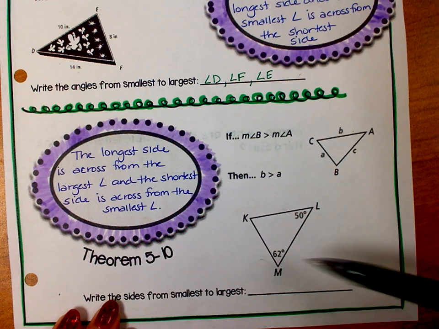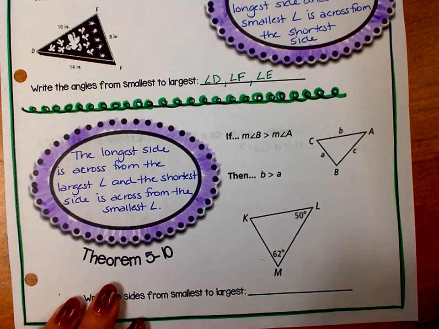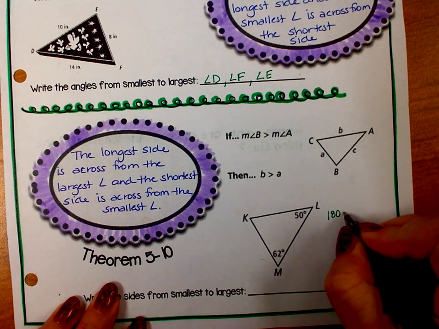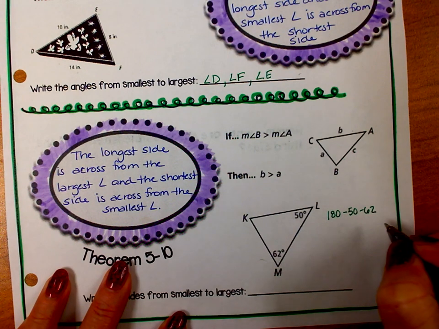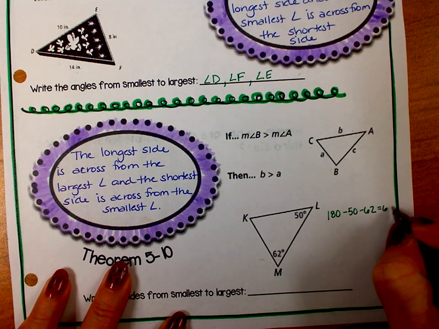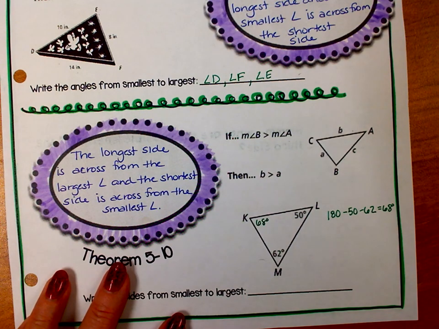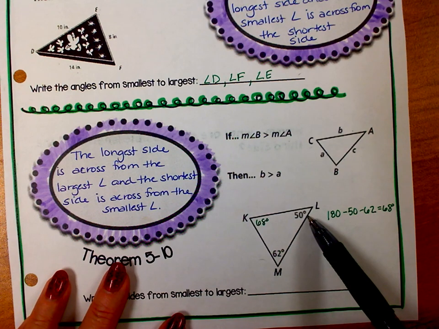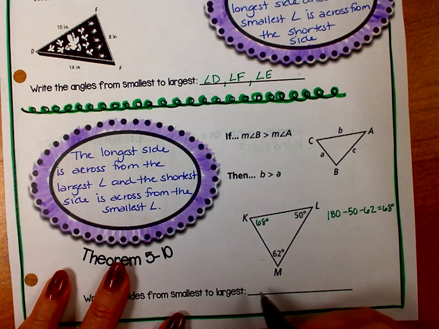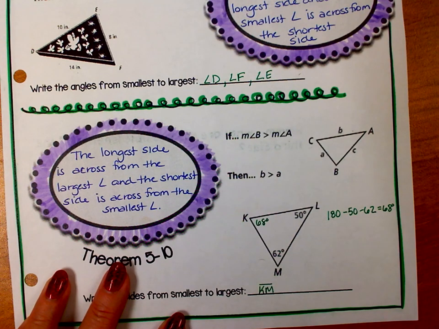To find the missing angle, we need to subtract 62 and 50 from 180. So 180 minus 50 minus 62 is going to be equal to 68 degrees. So angle K is 68 degrees. So the smallest side is going to be across from the smallest angle, which is angle L. So KM is the smallest side.